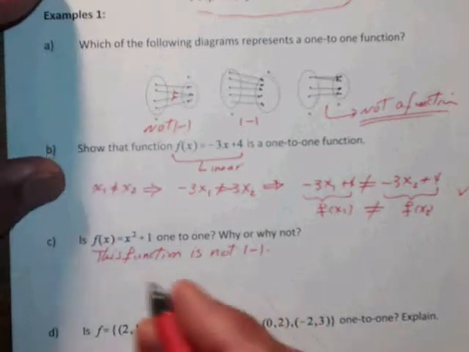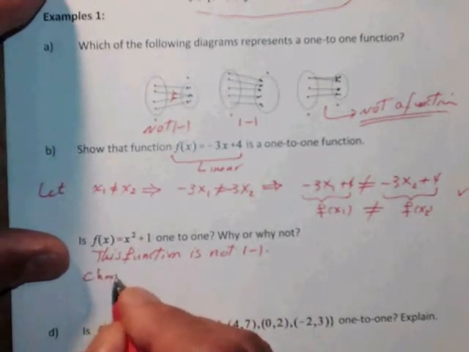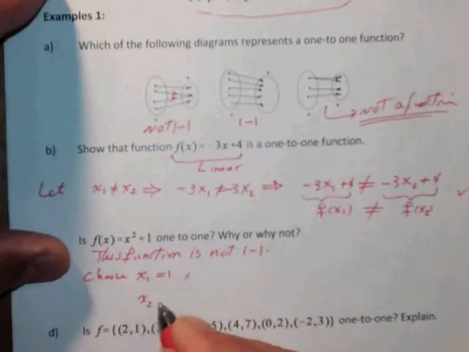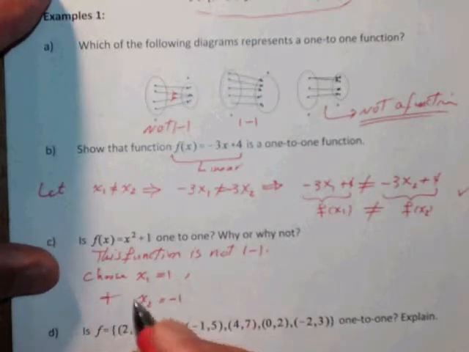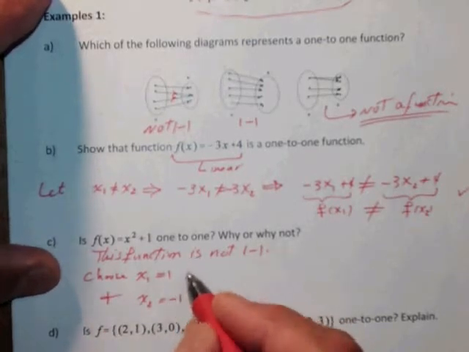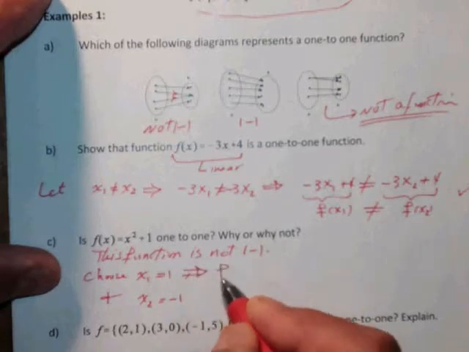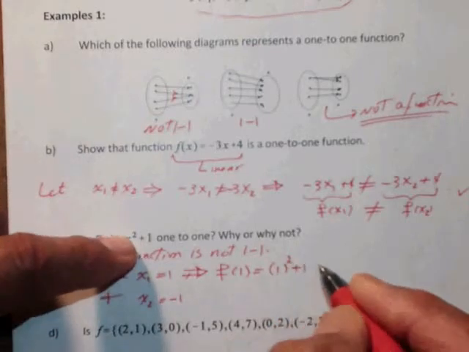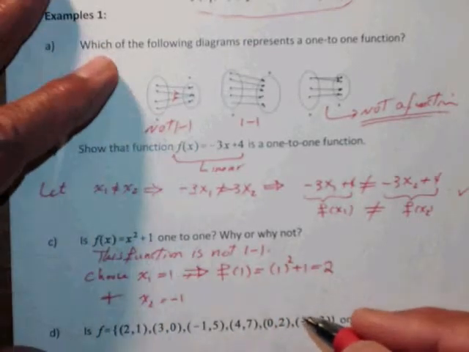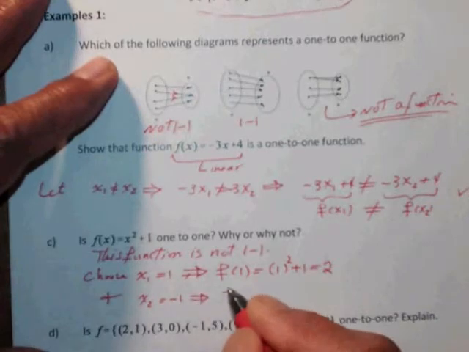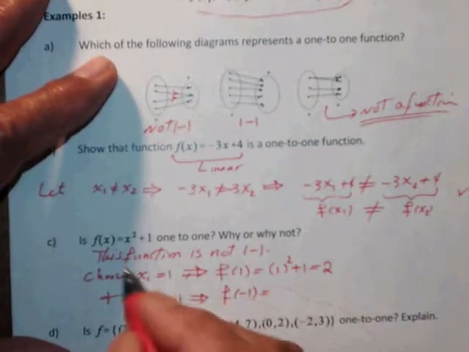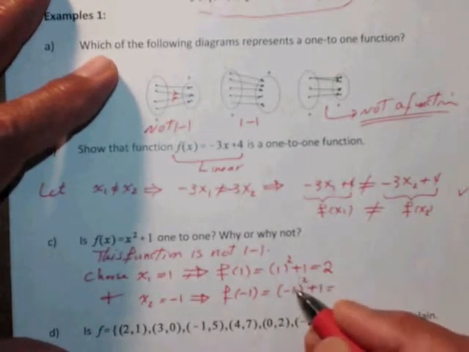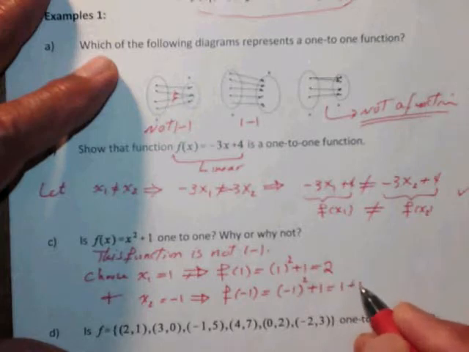There are a variety of examples. For example, let's choose x1 to be 1, x2 to be -1. If I choose x1 to be 1, what is f of 1? F of 1 is 1 squared plus 1, which is 2. What is f of -1? F of -1 is (-1) squared plus 1. But (-1) squared is 1, plus 1, you still get 2.